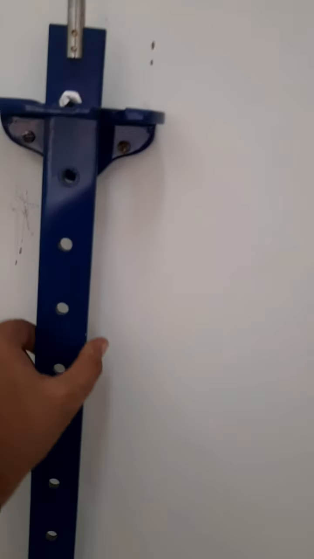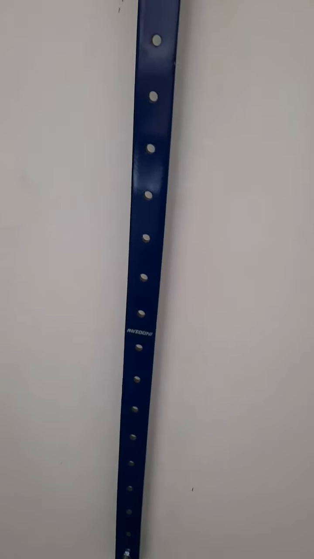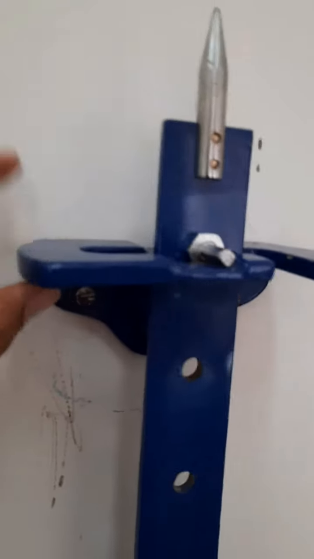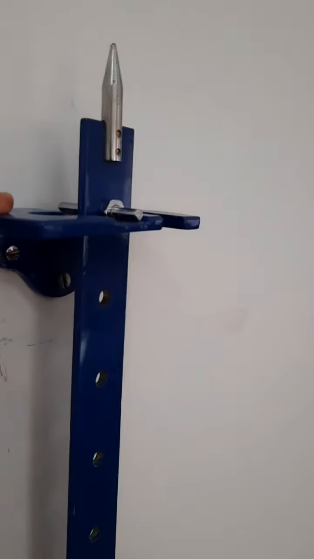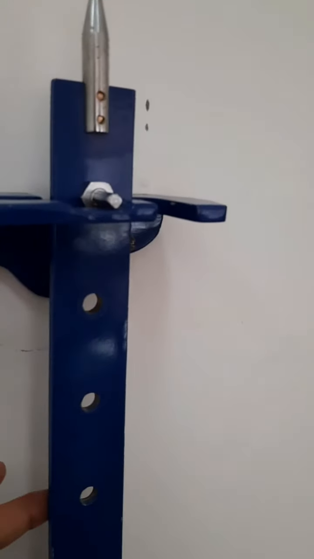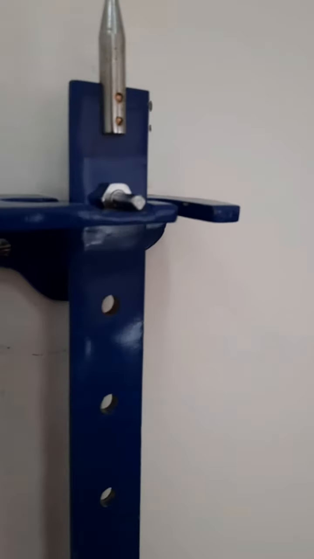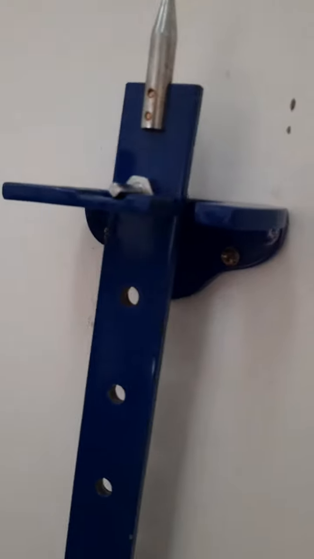First of all, this metal strip is a bar pendulum. Then this part, this is the rigid support with the help of which this bar pendulum is hanged on to this wall. Thirdly, then we have this part.